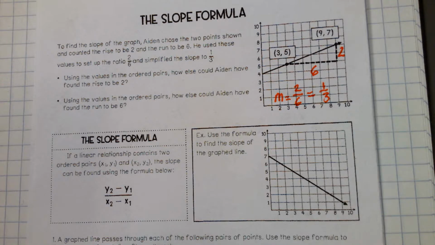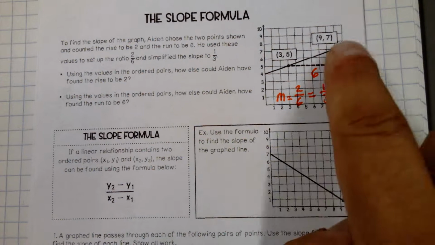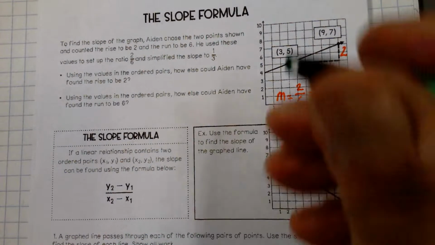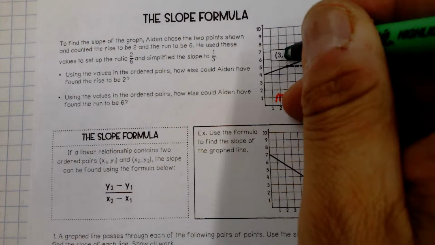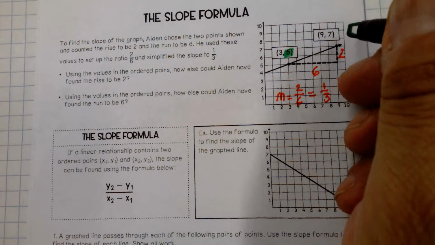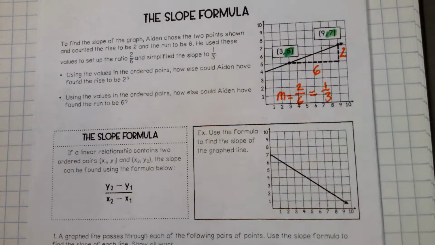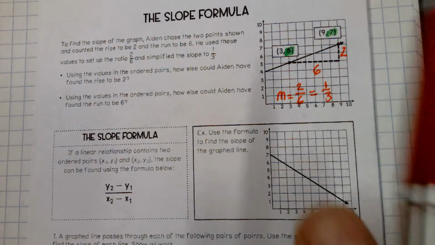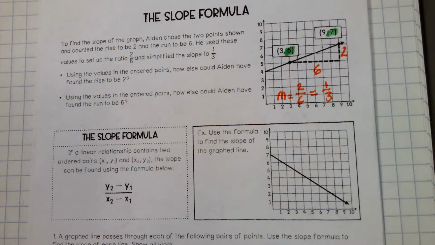The rise is on the y-axis, right? On the y-axis. So we have a 5 for the first value of y. We have a 7 for the second. So using the numbers 7 and 5, how can we get a value of 2?